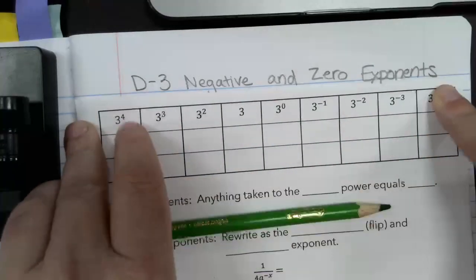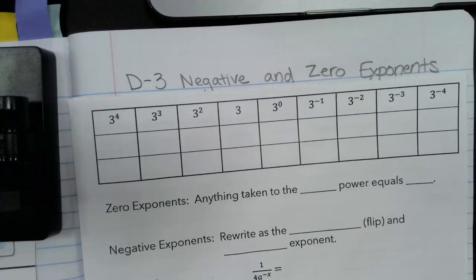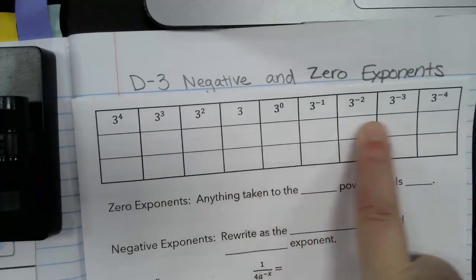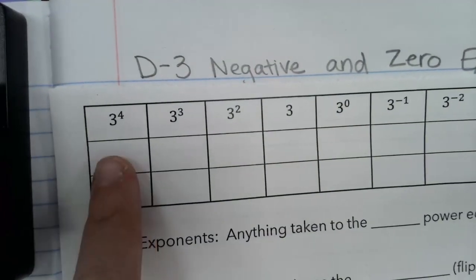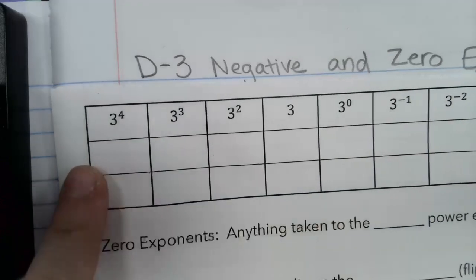At this table, we're going to start off with the things that we know, like 3 to the 4th power. What is the 3 in all of these powers? What do we call that big number? The base. Good. So in this first one here, we have 3 to the 4th power.